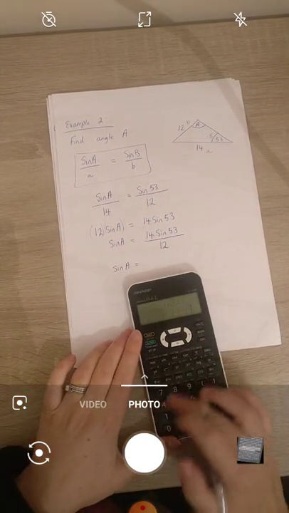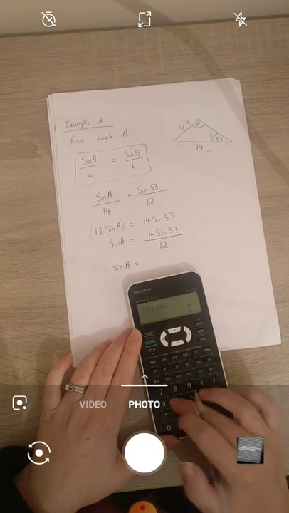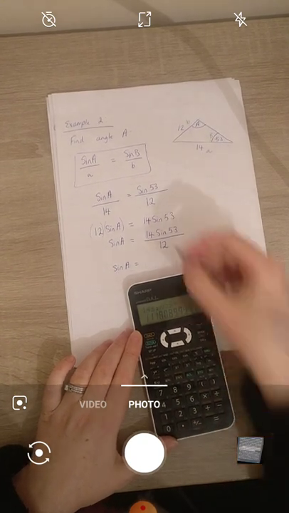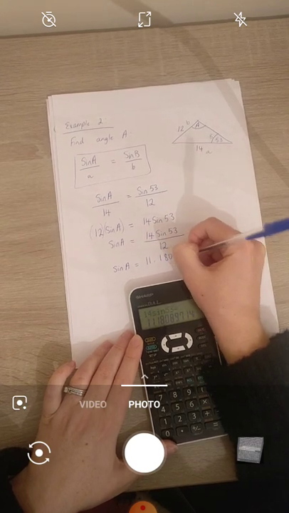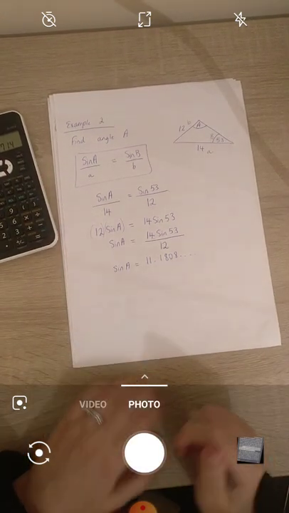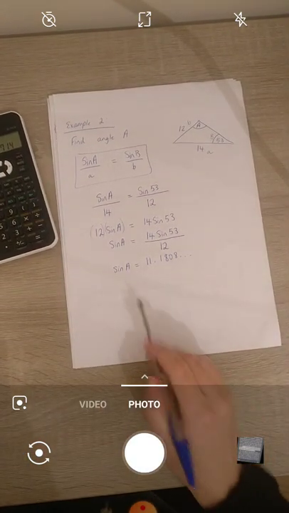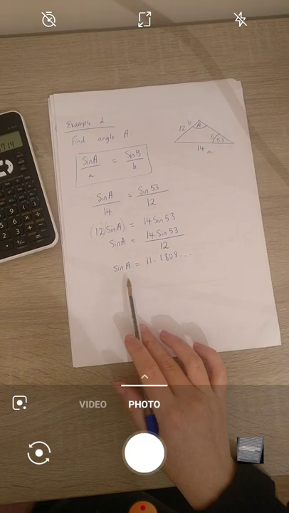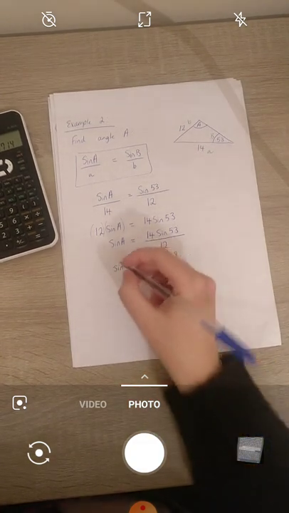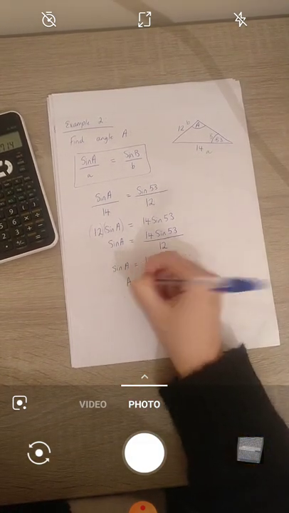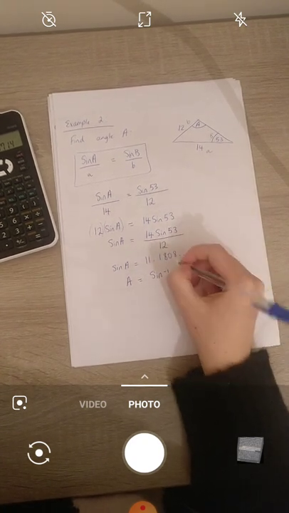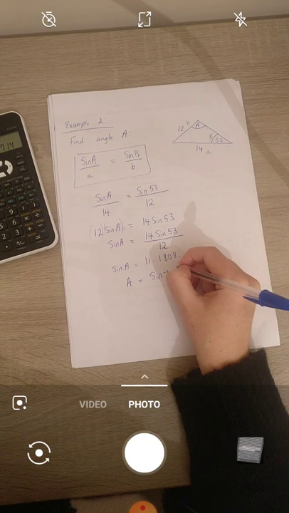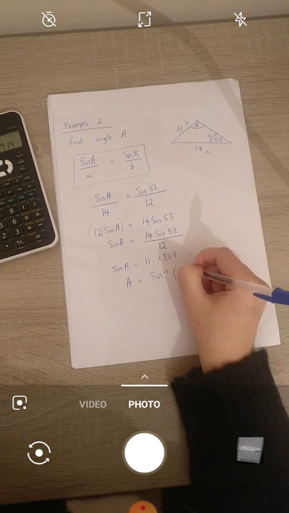So 14 sine of 53 is 11.1808. I'm just going to leave it correct to 4 decimal places there for the moment. And this is where it's slightly different to the last example, because we're trying to find an angle. When we leave that angle on its own, and when we bring sine to the other side, remember it becomes the inverse of sine, the opposite of what we had on the other side.